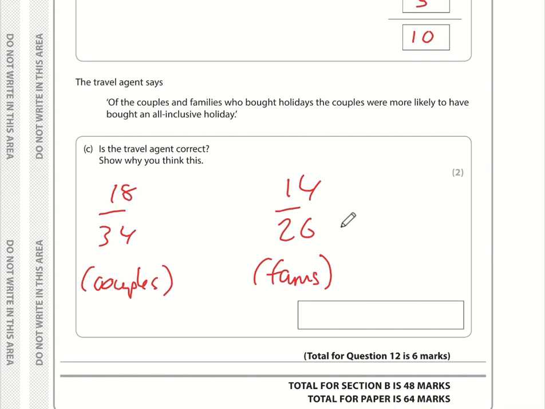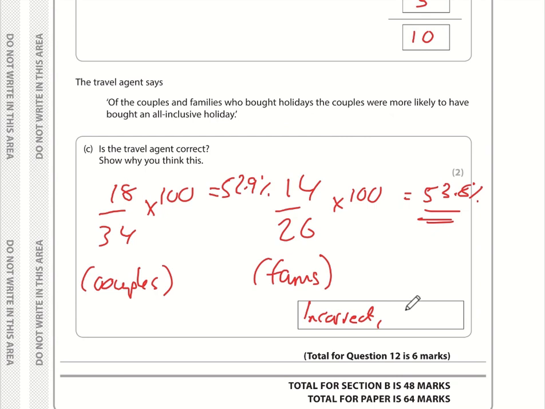So which is bigger? Okay, so what I would do here is turn these into percentages. That's probably the easiest thing to do. So top divided by bottom multiplied by 100, so that is 52.9%, and 14 divided by 26 multiplied by 100, that is 53.8%. So we can see that the families were more likely to book all-inclusive than the couples. So does that contradict or support what the travel agent says? I forgot what the travel agent said. Of the couples and families who bought holidays, the couples were more likely. No, the couples were less likely, so incorrect. The families were more likely.